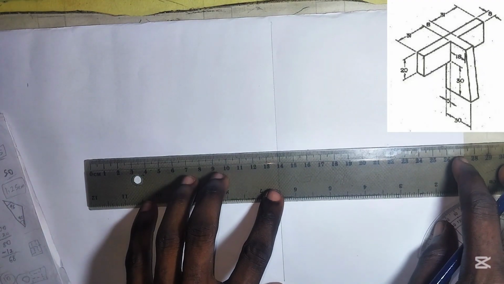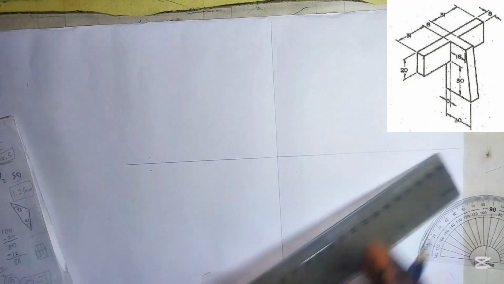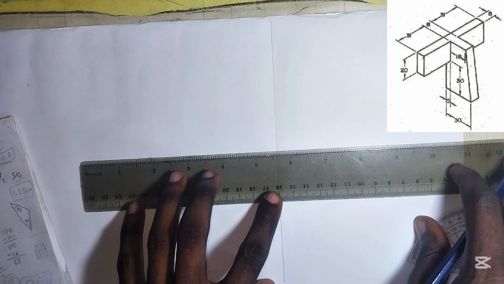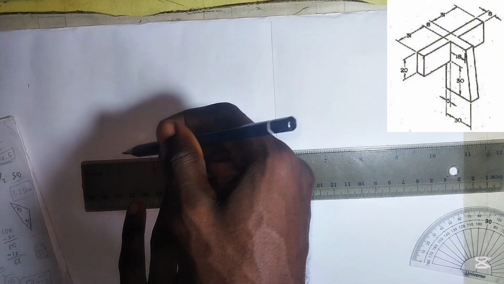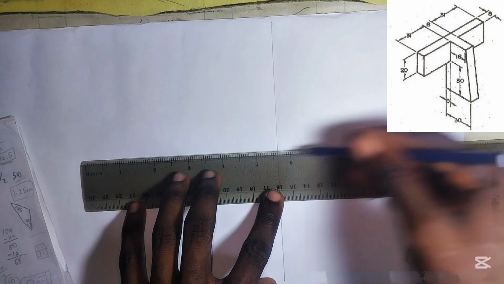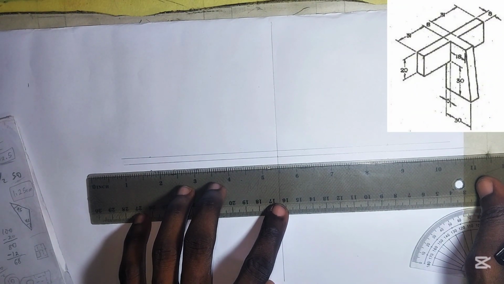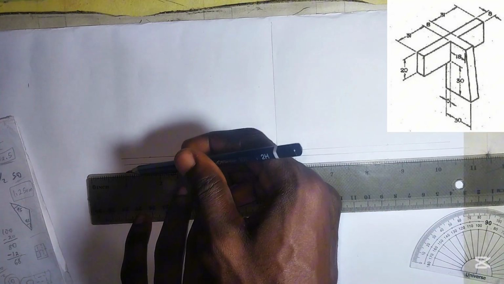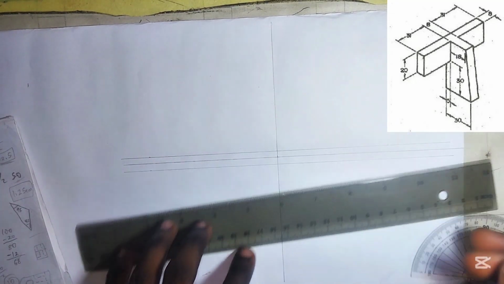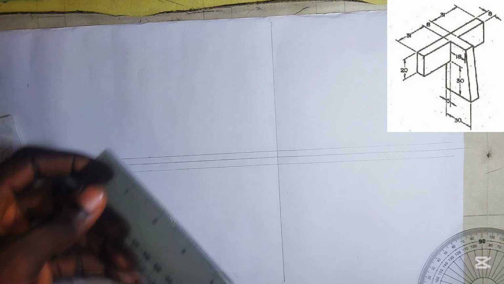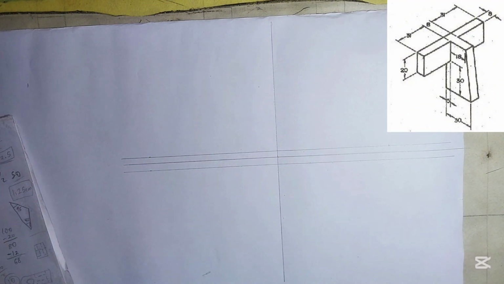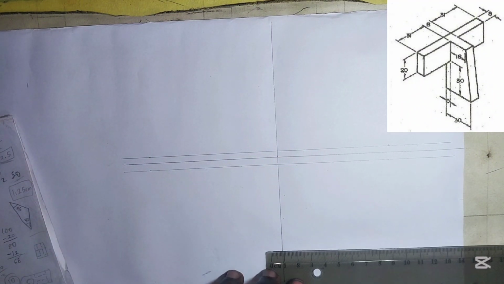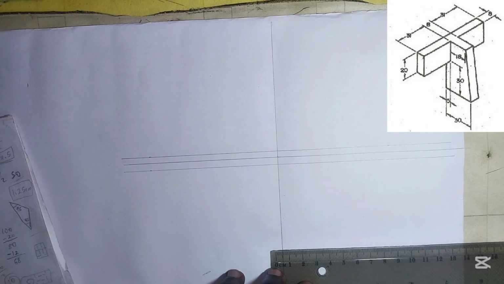Then I join the two horizontally. I'm sure you know about this before. It's the process of getting your marginal lines, which will be needed for your construction itself. I'm making the line thick so that you can see it more clearly, but it should be a faint line.